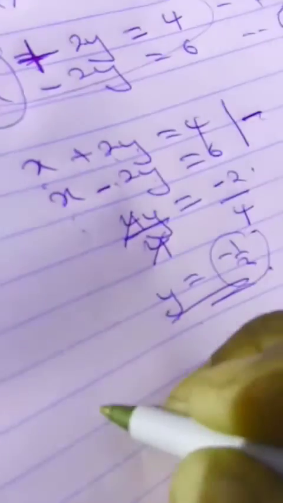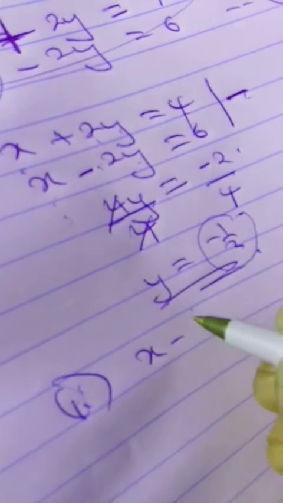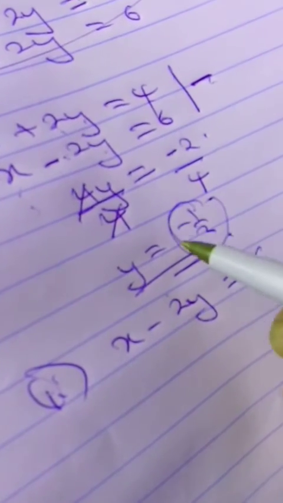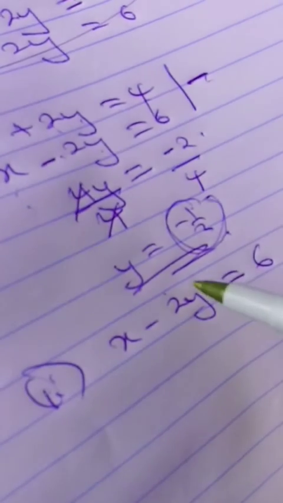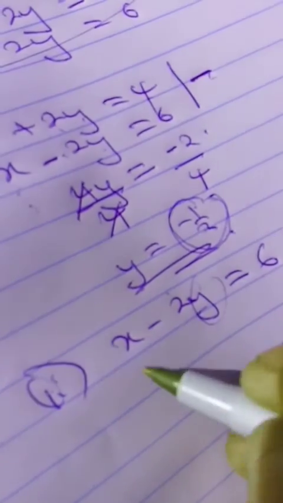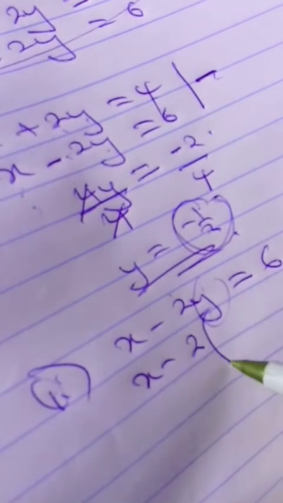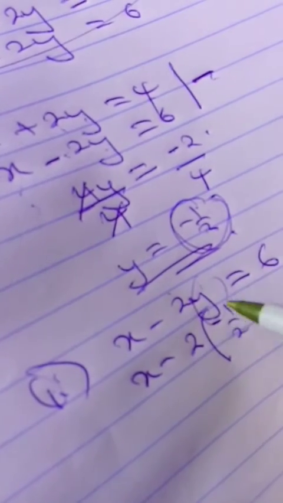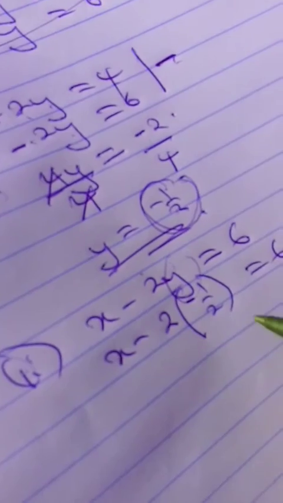All right, I choose the second equation, which is x minus 2y is equal to 6. I'm going to substitute the value of y, which is minus half. x minus 2 open bracket minus half is equal to 6. So this 2 and this 2 cancel out. Then x, minus 1 times minus 1, we get a positive 1, is equal to 6.